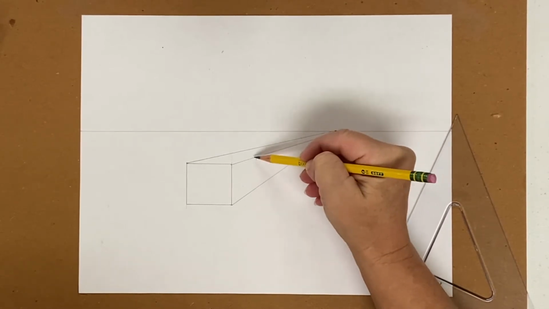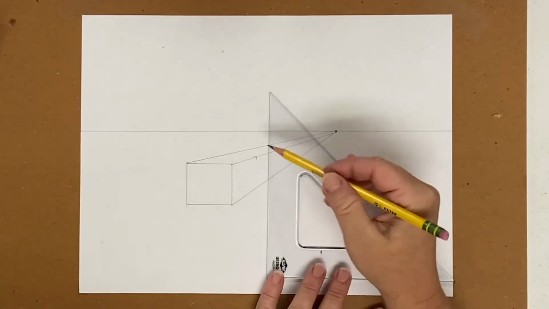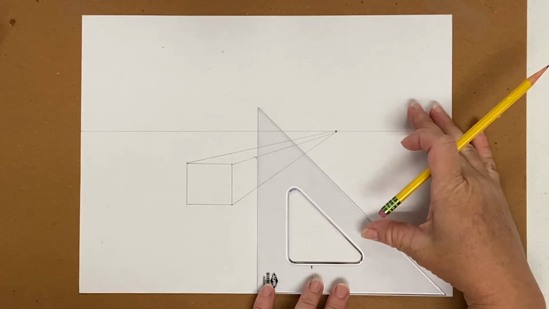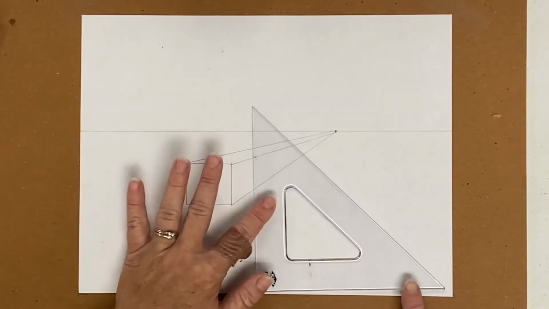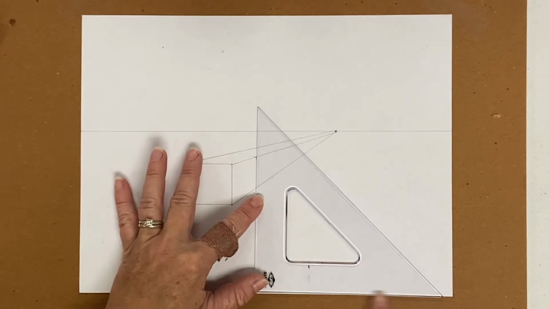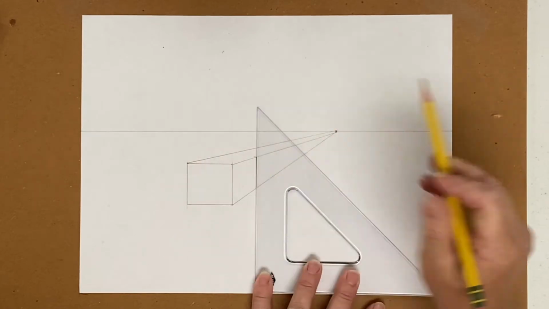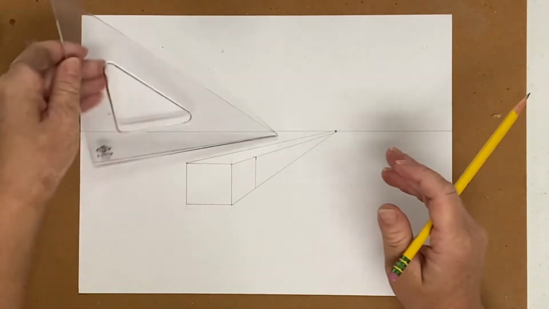So I'm going to make the back corner of it right about here, but I want to close the block and make sure that the back side of my block, the vertical edge of the block, is going to be perfectly vertical. So again, I'm lining up the bottom edge of the tool right here with the bottom of the page to make the vertical.